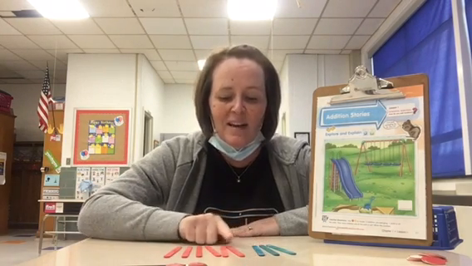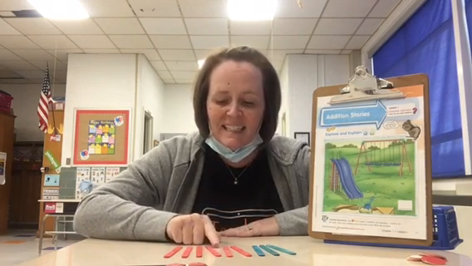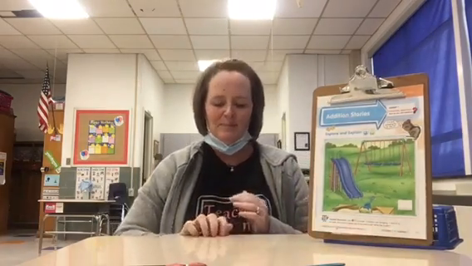Now, here's where we come into the addition part, or adding. If I want to know how many sticks I have all together, we're going to count them all. Let's figure out how many blue and red sticks we have in all. Count with me. 1, 2, 3, 4, 5, 6, 7, 8, 9. And I can count that I have 9 sticks in all. I added the blue to the red. Let's try one more example.